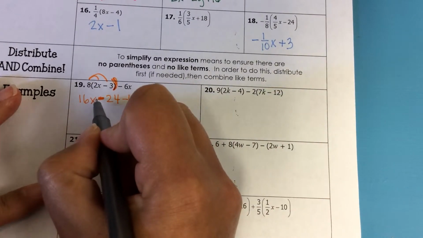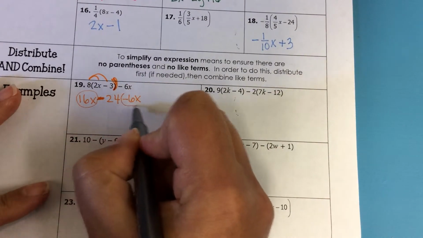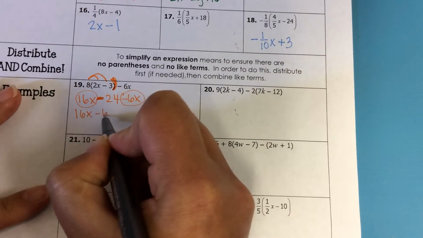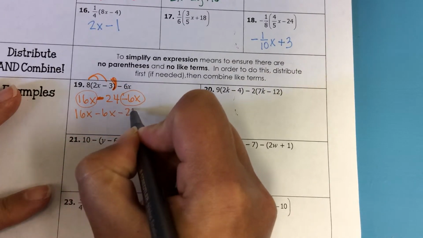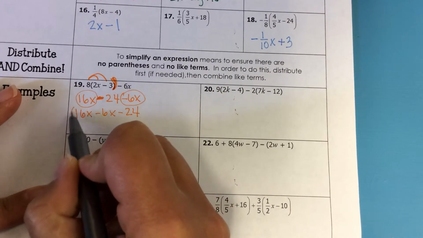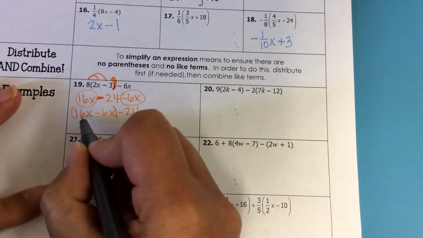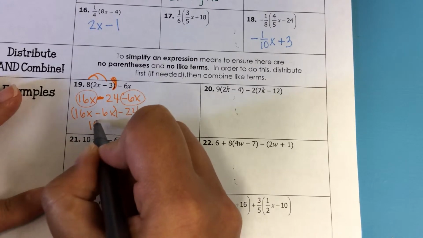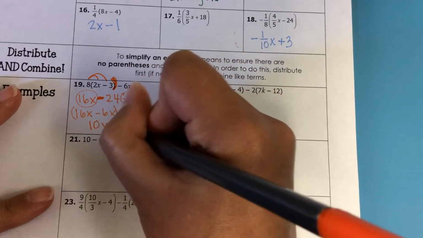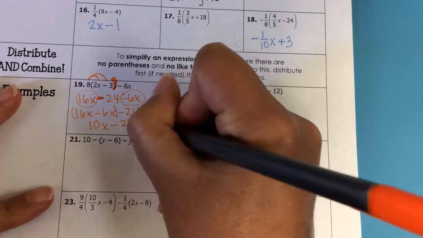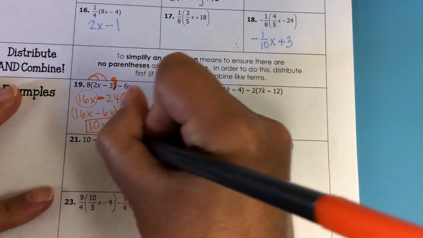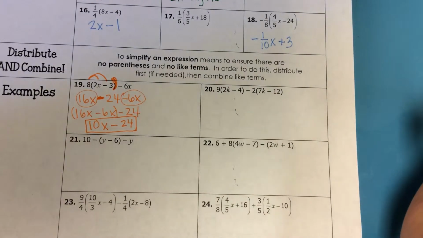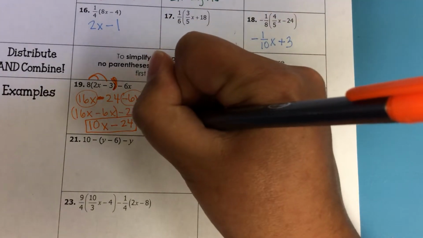From here, this is a like term with the -6, so really I've got 16x minus 6x minus 24. Again, these are like each other, so then I can take 16x minus 6x. I end up with a 10x minus 24. Since it won't simplify any farther because my x terms are by themselves and my number terms are by themselves, that is simplified and I'm all done.